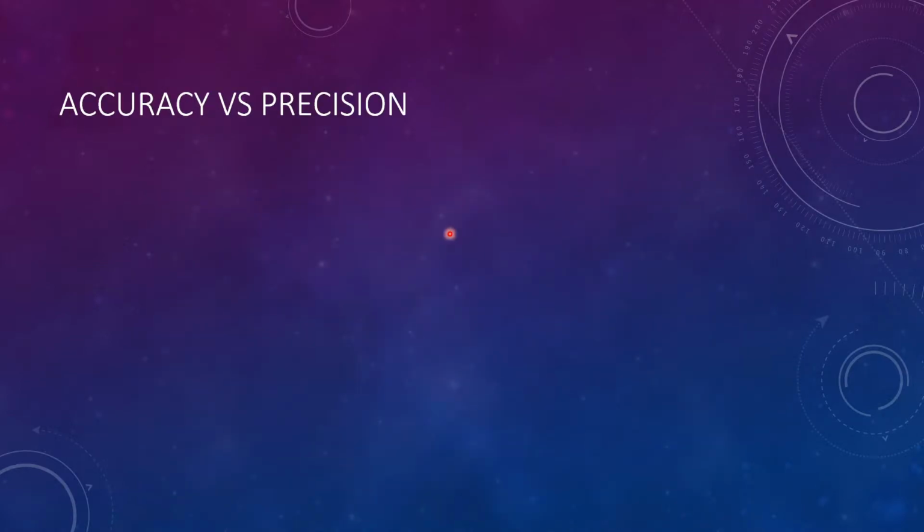Now, today we are going to talk about accuracy versus precision. Hopefully, today, if not today, then by tomorrow, we should be able to wrap up this topic. So the next topic that we were going to talk about today is accuracy versus precision.